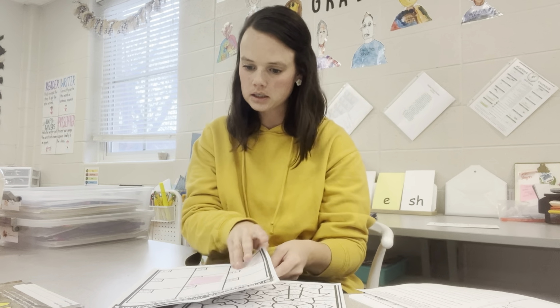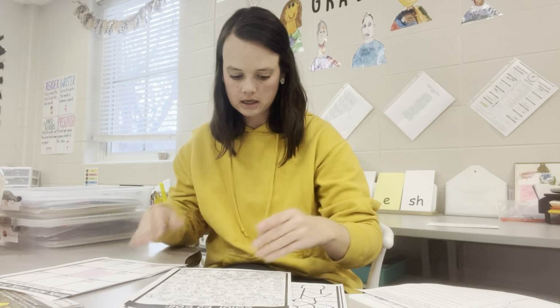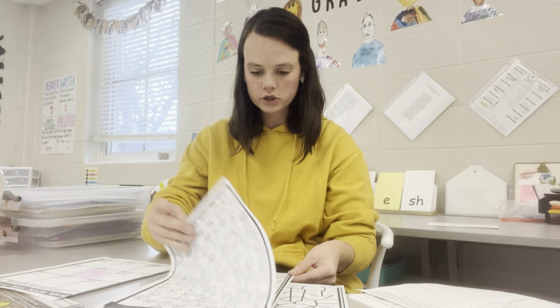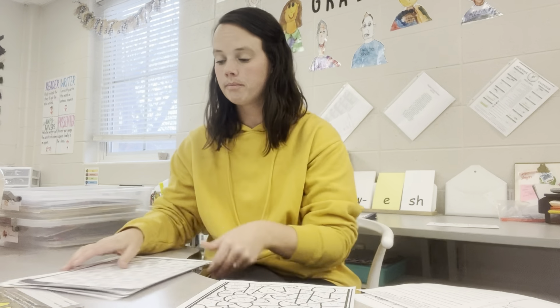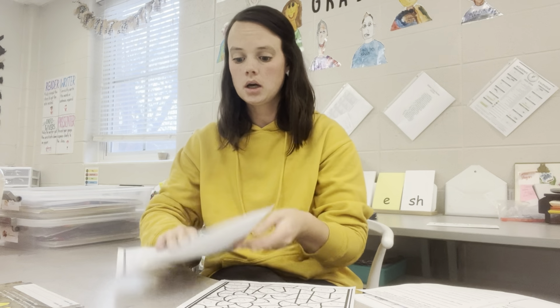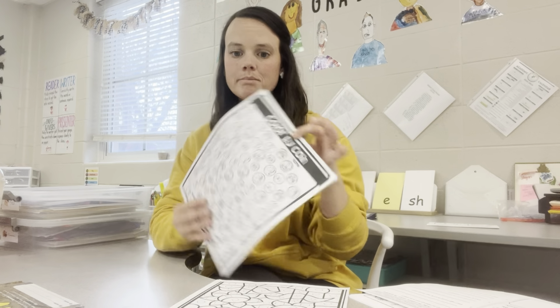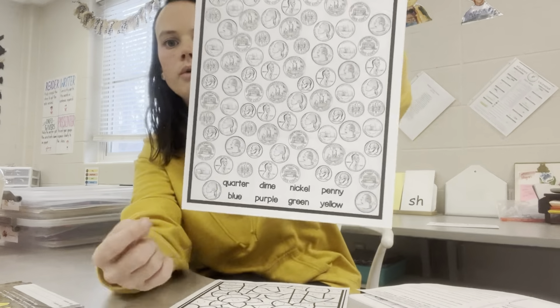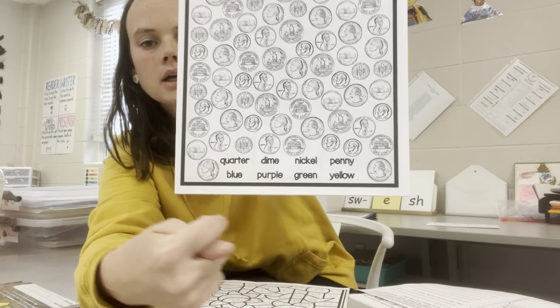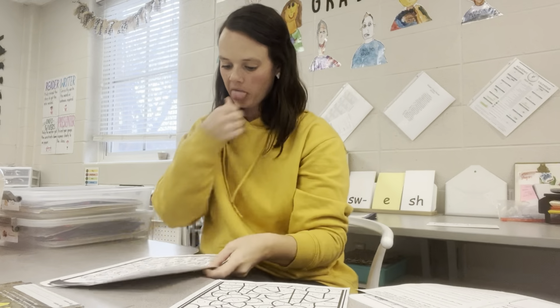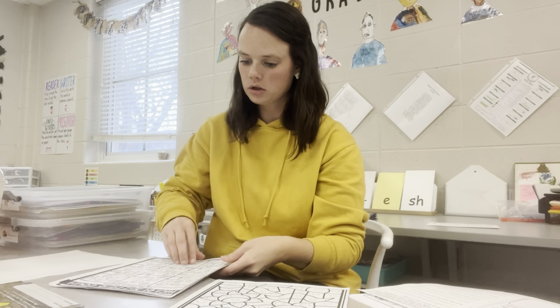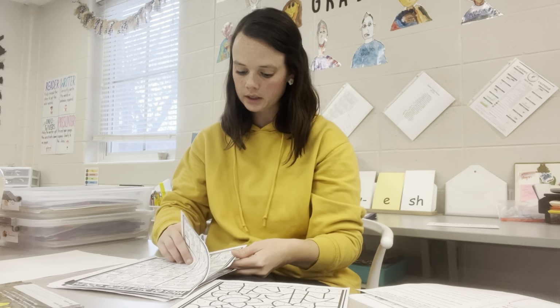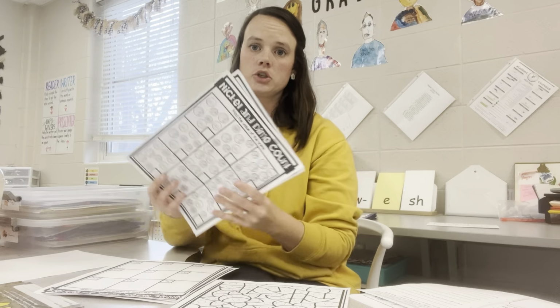So this was a packet that again does not have the creator's name on it, and I got it from a coworker. It was a whole coin packet, color by coin, so whatever the coin was, they had to color it that color. And then there were a couple of pages where they had to count the coins, and the packet had a lot more in it than just the ones that I printed.